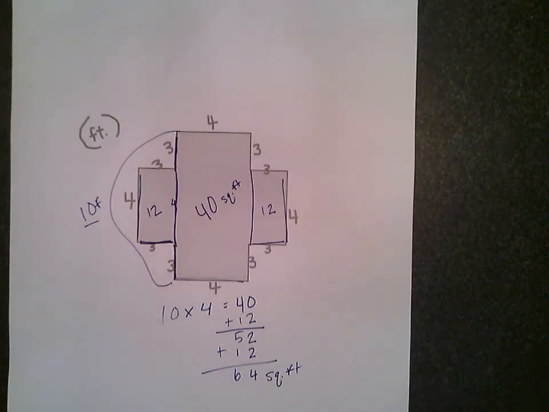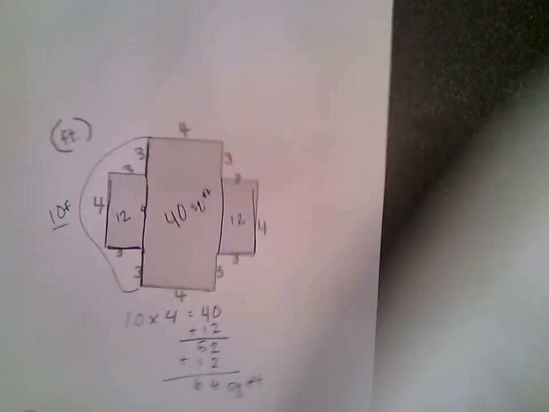You can't tell me because this is a recording. But I hope that makes a little bit more sense. There's a few different ways to do that.